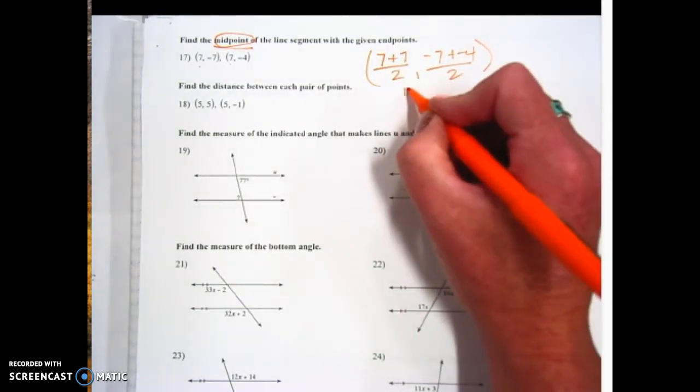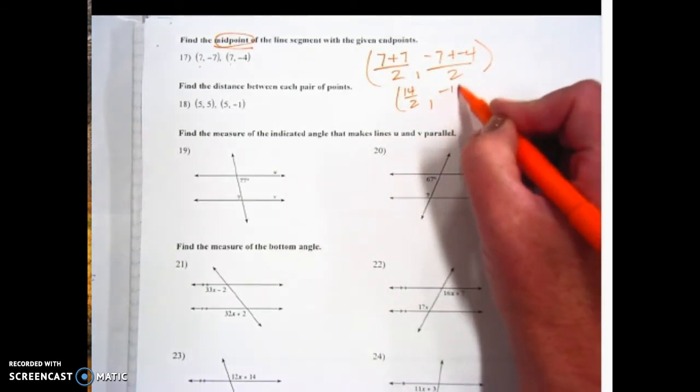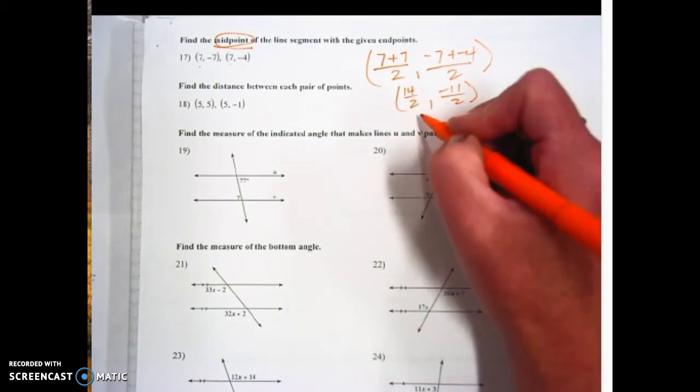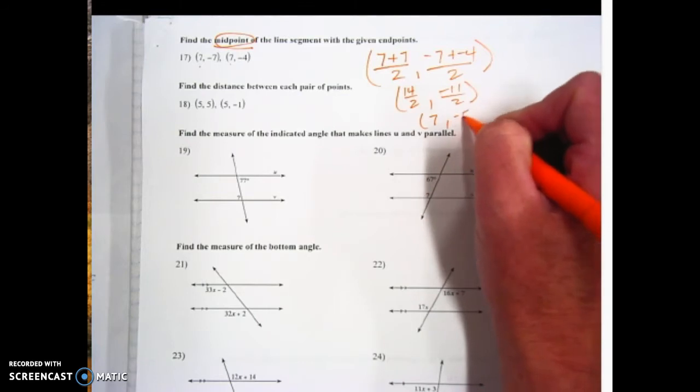7 plus 7 is 14. -7 plus -4 is -11. 14 divided by 2 is 7. And 2 goes into -11, -5.5 times.